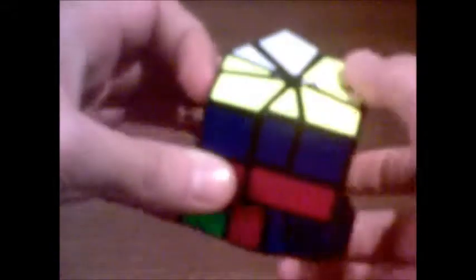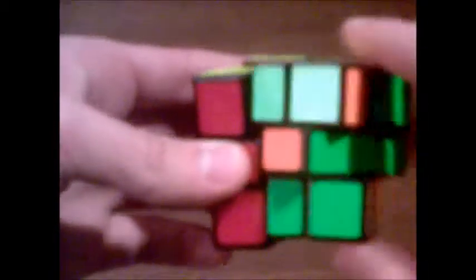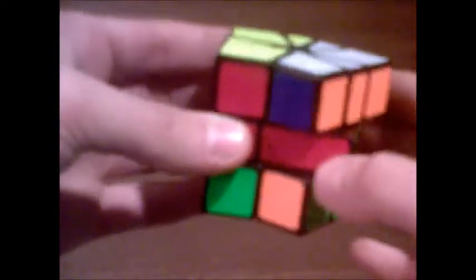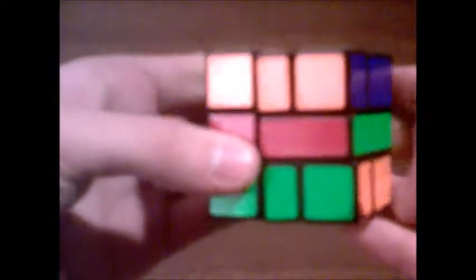So that looks like this. And then at this point, you're going to do 6 on the top, 6 on the top, slash again.